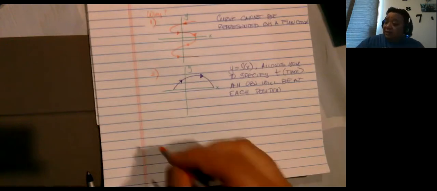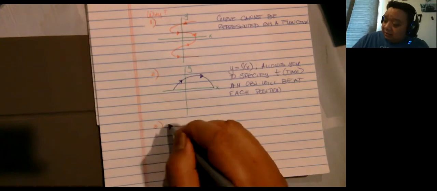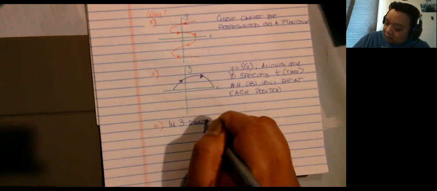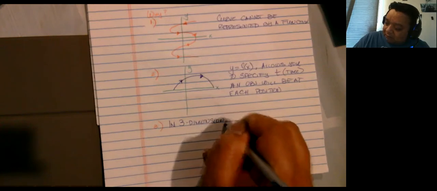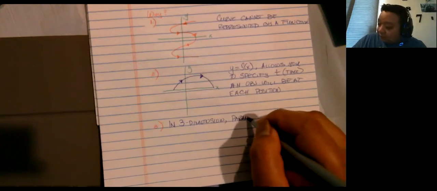The third one is not as obvious because we haven't done this part yet. But in 3D, parametric equations are the only way to represent curves.